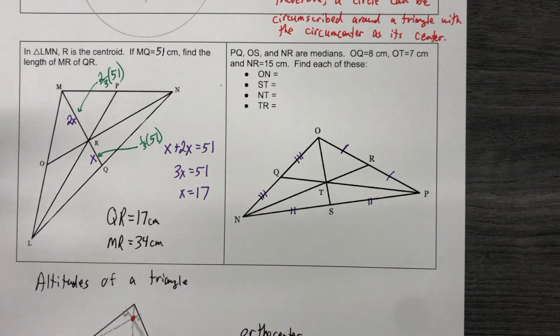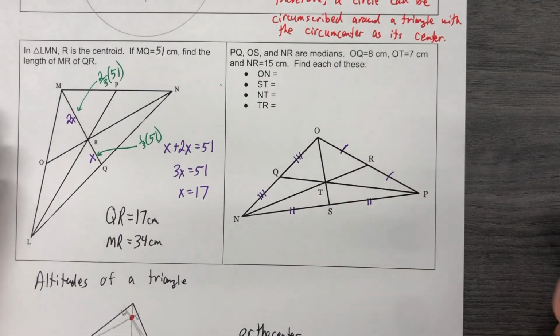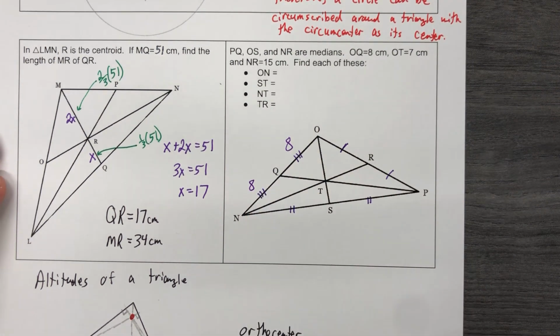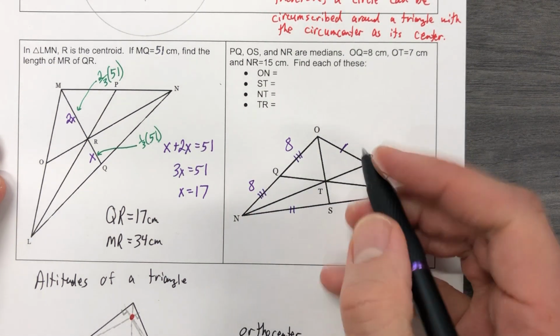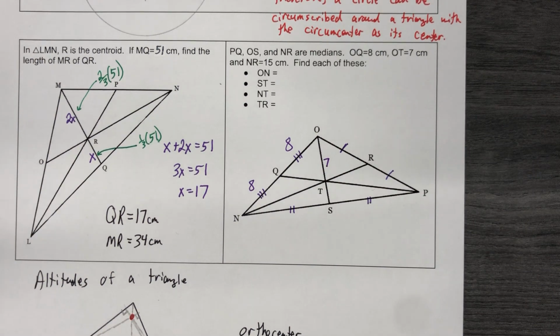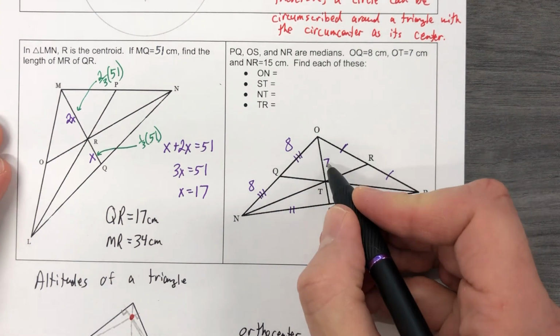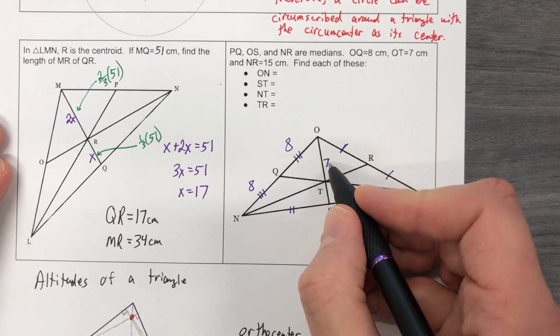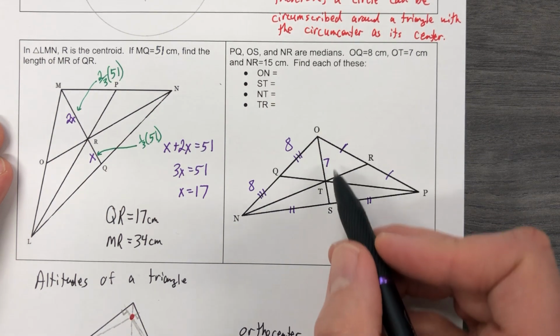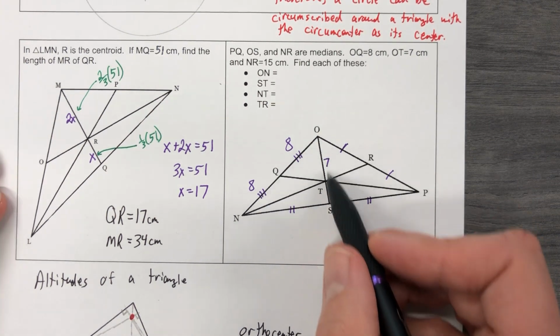So let's keep reading. OQ is 8. Oh, good to know. OQ is 8. Don't even think too hard. There's 8 right there. OT is 7. Okay, stop right there. Haven't even finished reading it, but I already know some stuff. 7 is 2/3 of this entire length. 7 is 2/3 of the full length.